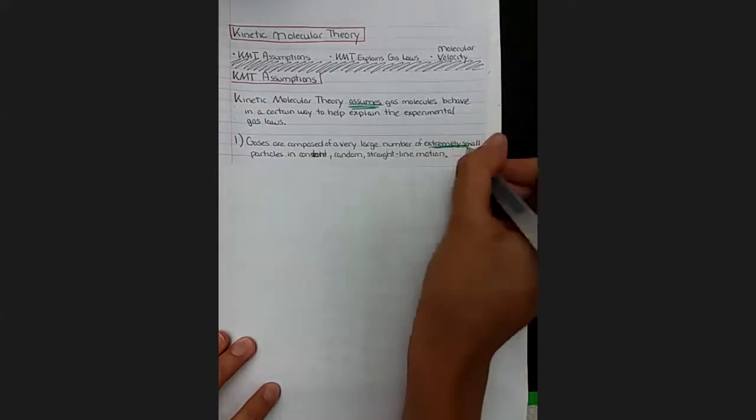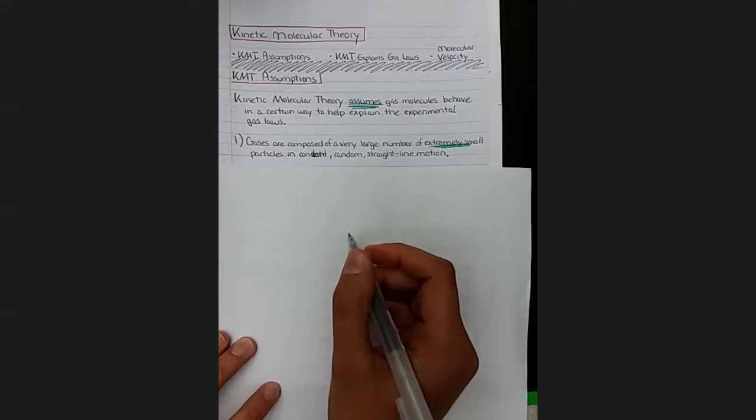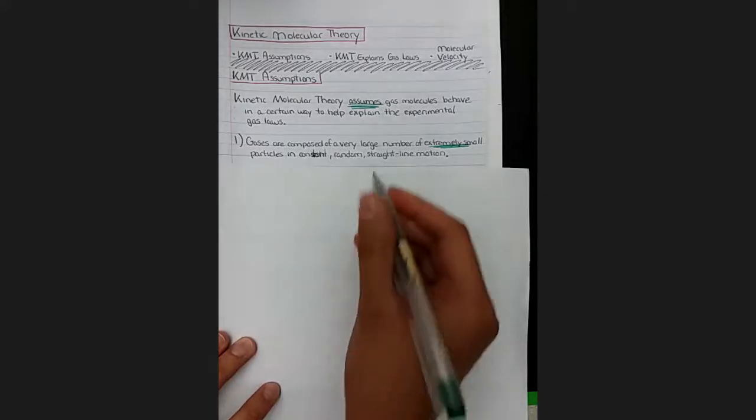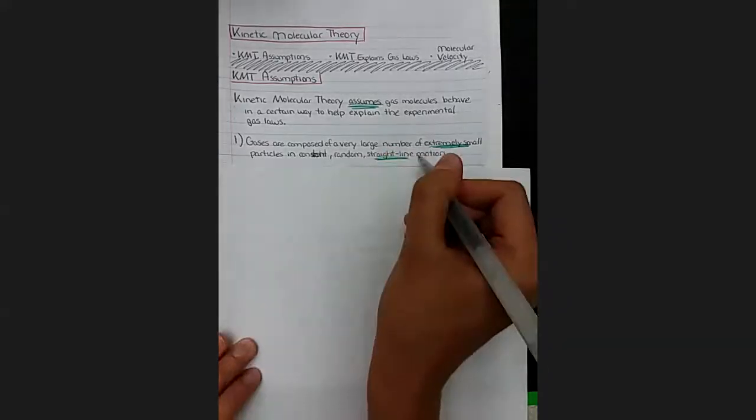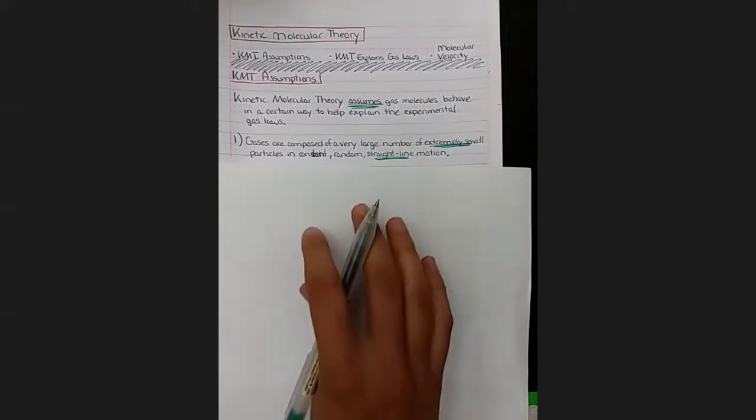So those particles are extremely small compared to the size of their container, and the way that they move is in straight lines. So they're not moving in curves, they're not moving without a force acting upon them, they're moving in straight lines, and that helps us to model the way that they move in a container.